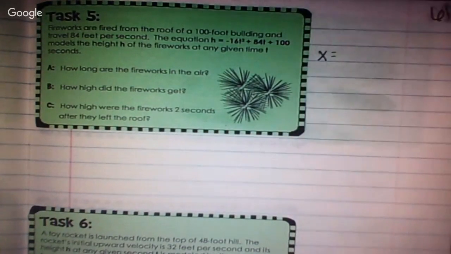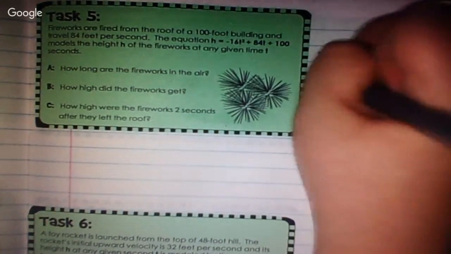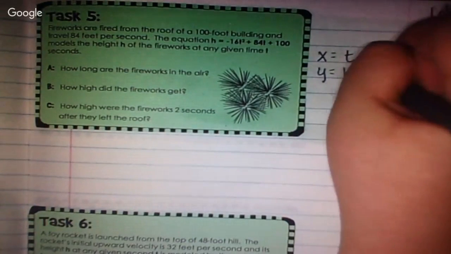All right. Now that you guys have had some time to work on these, let's talk about them and go through them. So again, it's very important that you identify what your X represents and what your Y is. It's important that you know what it means first. So what represents my X in this problem? That's your T, which is in seconds, and your Y is H, and that's in feet.